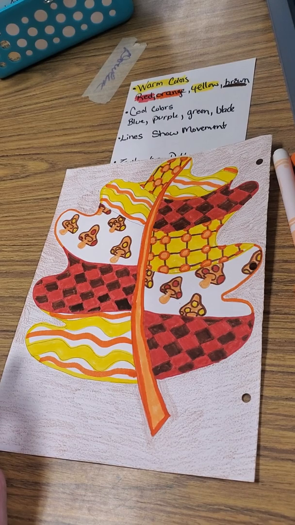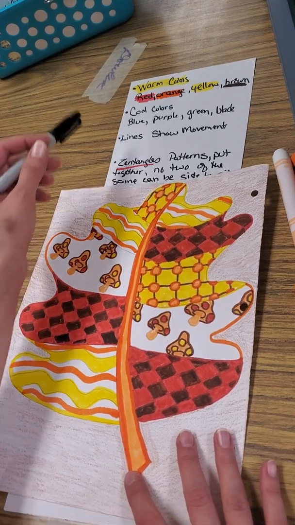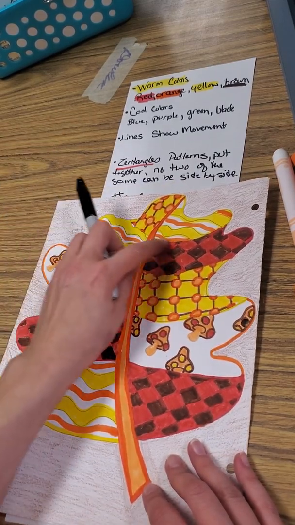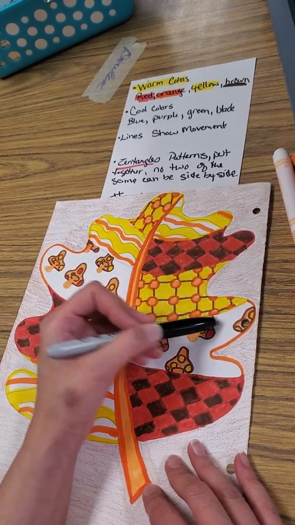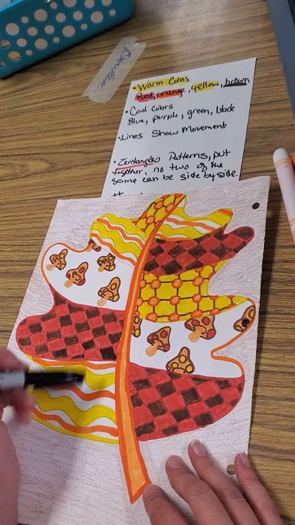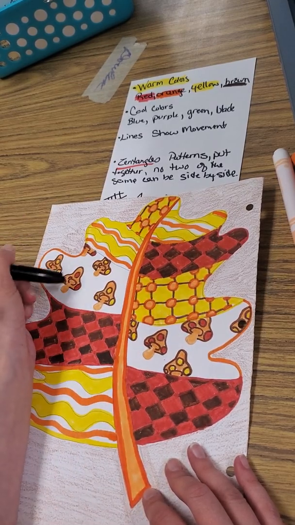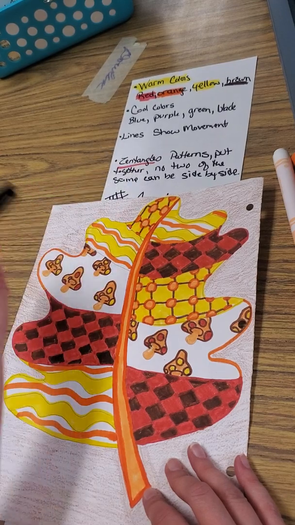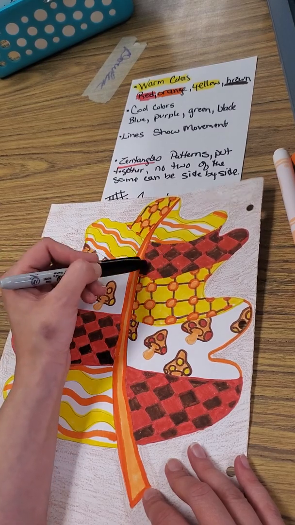And also, we're going to talk about zentangles, because we're going to section off different parts of our leaf, and in each section we're going to draw a different pattern, because zentangles are patterns put together, and no two of them can be right side by side.